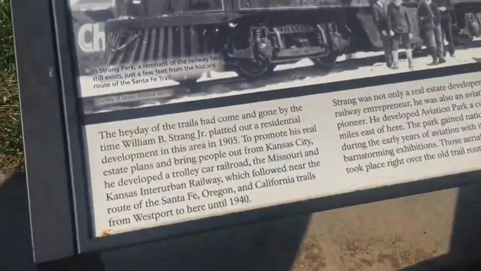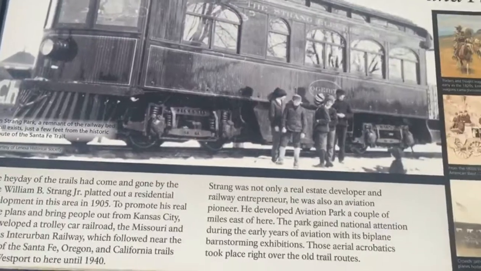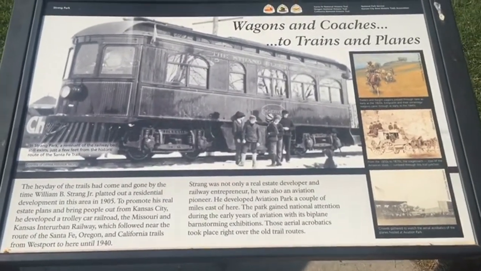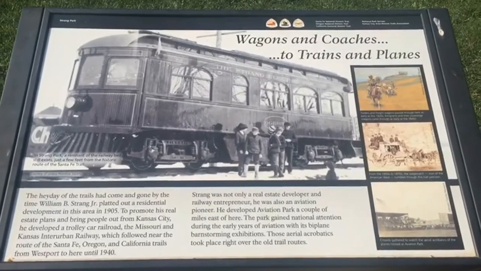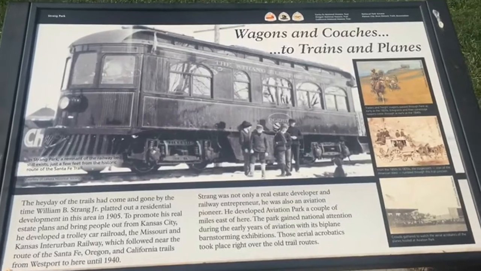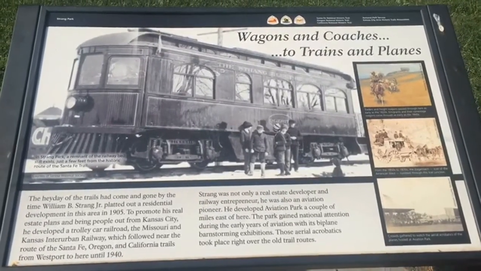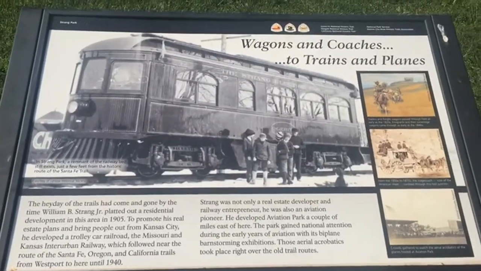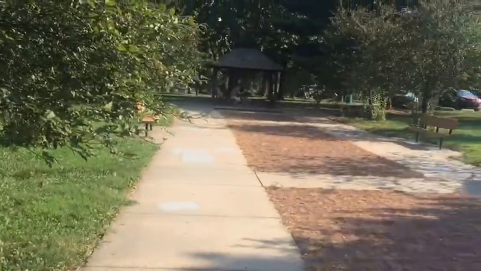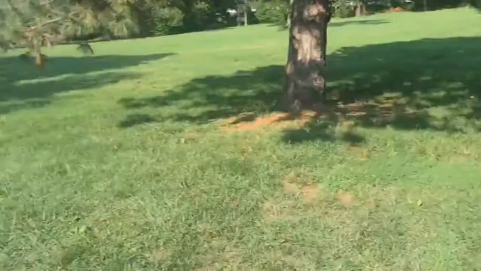Now, this guy, William B. Strang, had residential real estate plans, and he wanted to get people out here. So he started this interurban railway. So it would go from the city to actually right here. It would end where those railroad tracks are, right here in Strang Park.